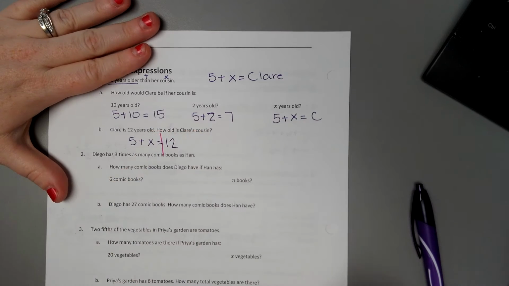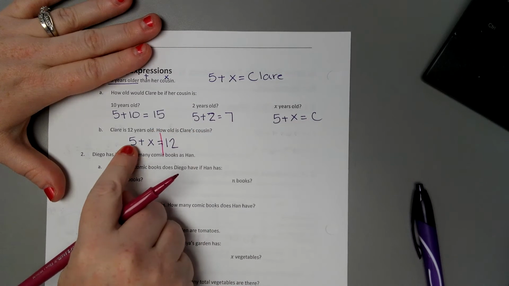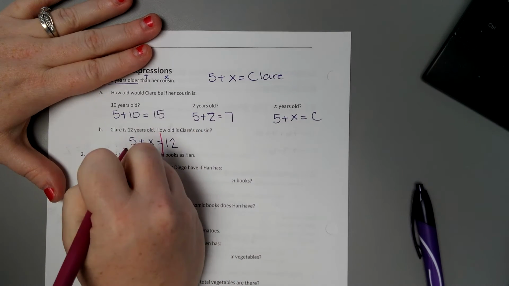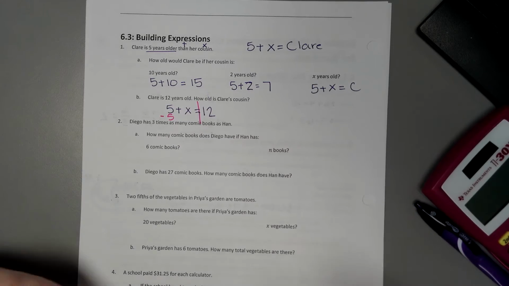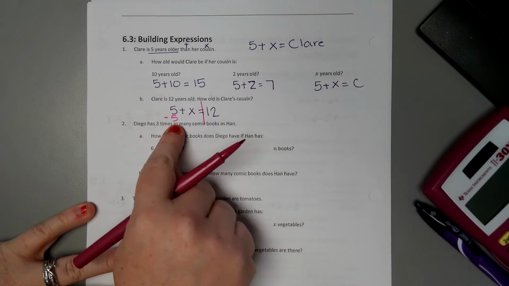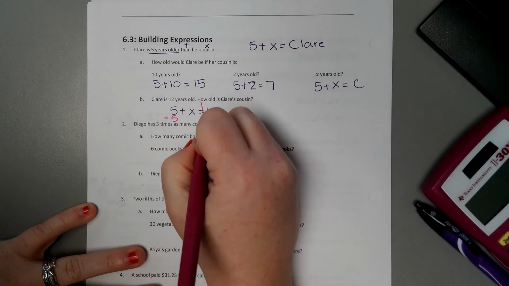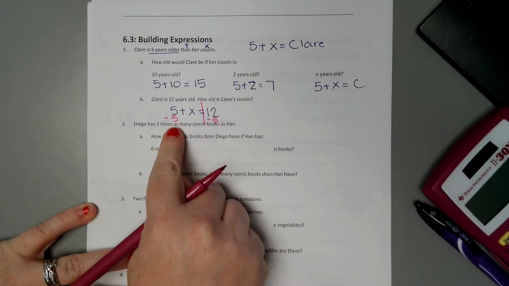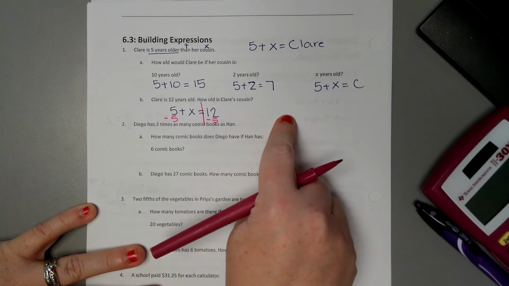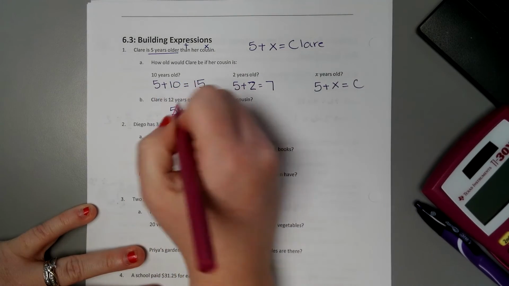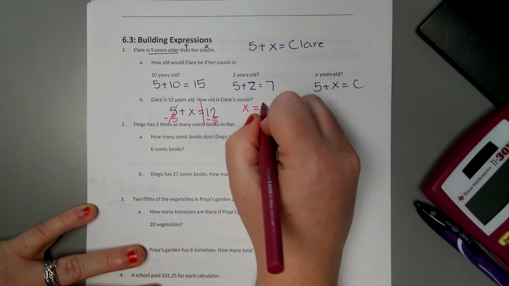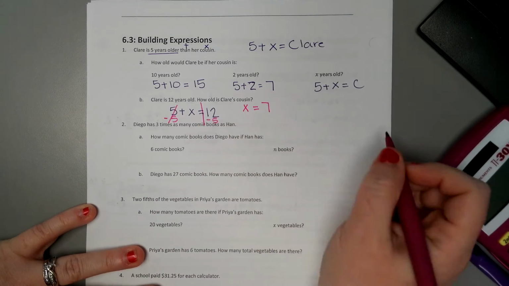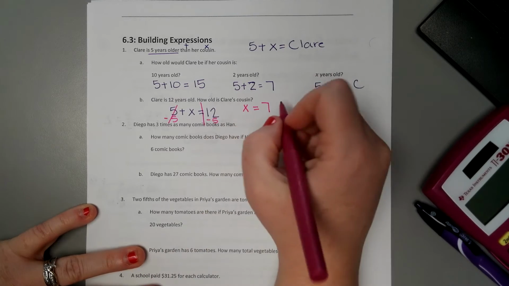So if we're solving our equation, the opposite of a positive 5 would be a negative 5. All right, sorry about that. So I did minus 5 over here. I have to do minus 5 right here. Since I don't have room, I'm going to move my equation over. My 5's cancel out, leaving me with just x equals, and 12 minus 5 is 7. So that means Claire's cousin is 7 years old.